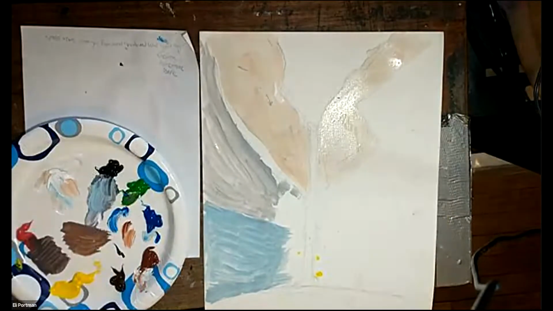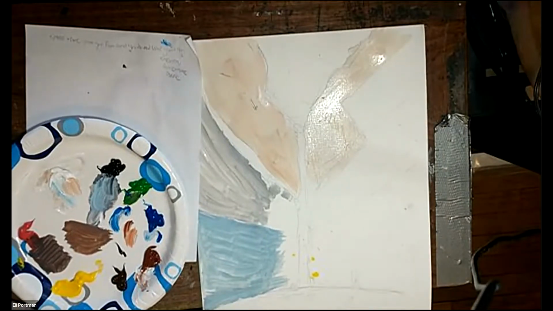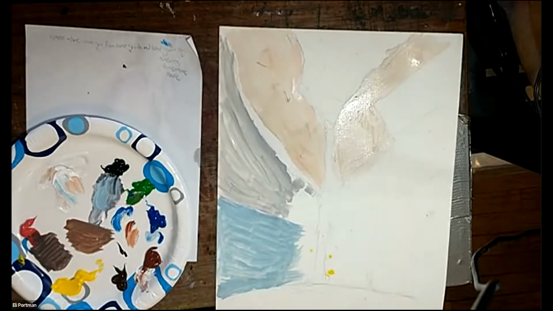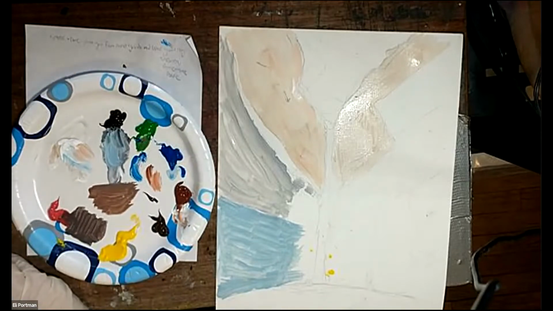Any questions on that area? Okay. Your painting should look something like this. If it doesn't look like this and you need some help adjusting, let me know.